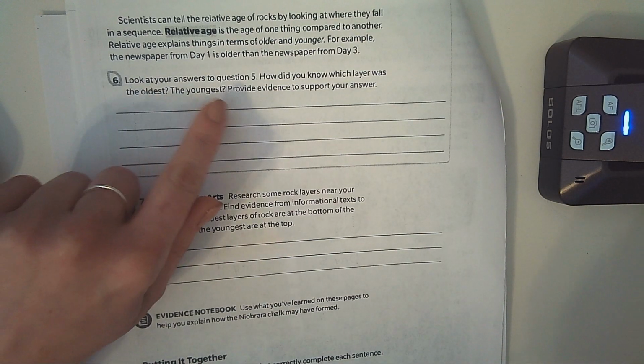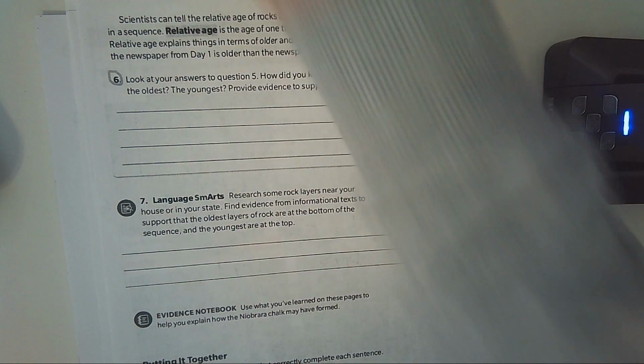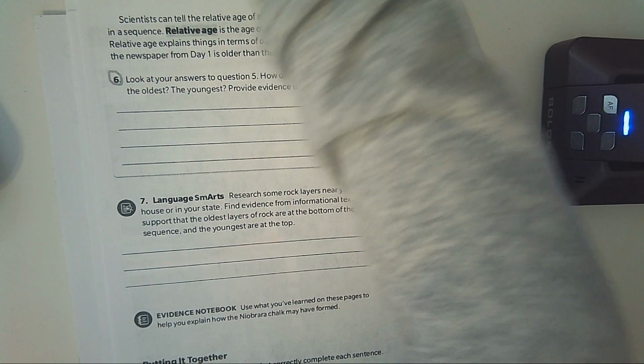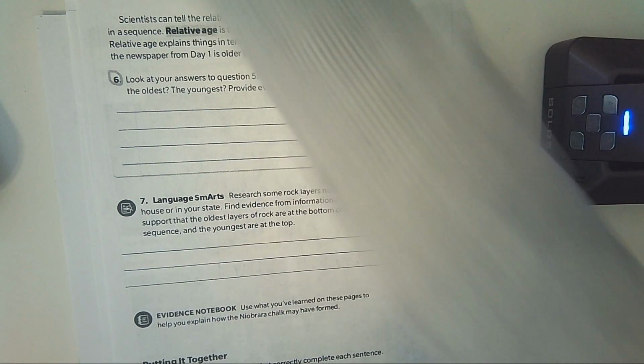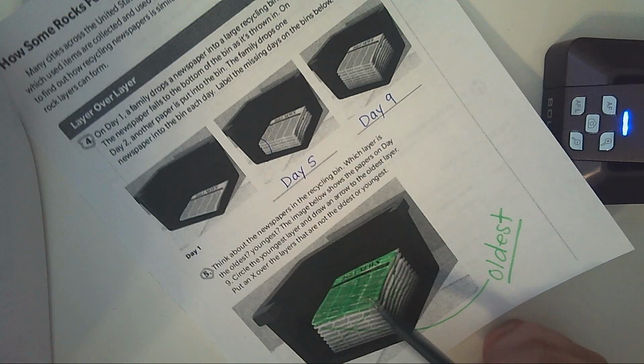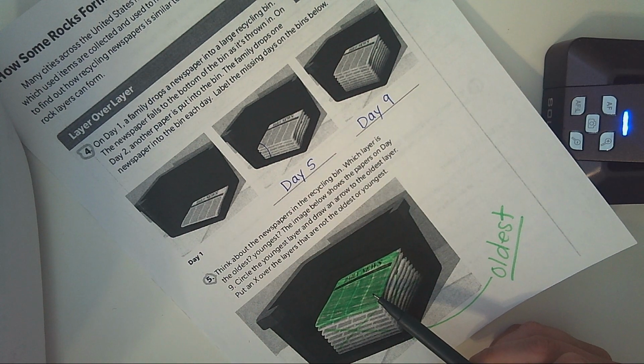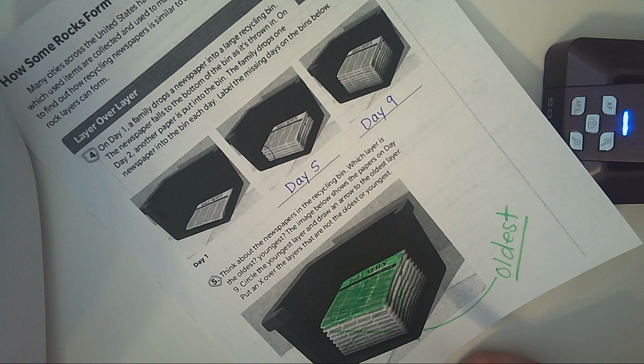So look at your answers to question 5. How did you know which layer was the oldest and the youngest? At this point, I've been saying it a lot, so hopefully we're getting it: we knew that the paper for day 9 was the youngest because it's on top. It was just recently thrown in there.